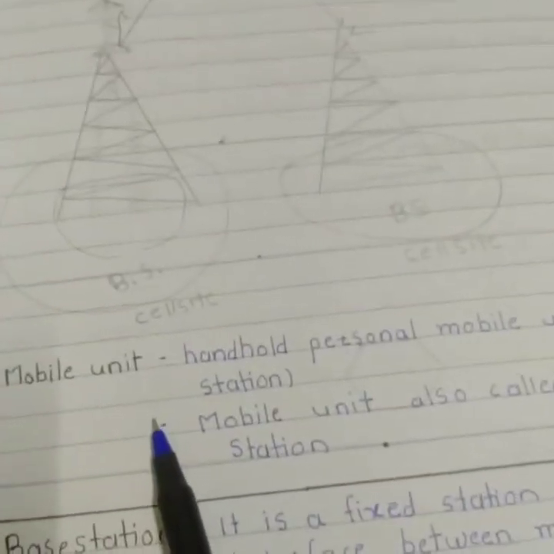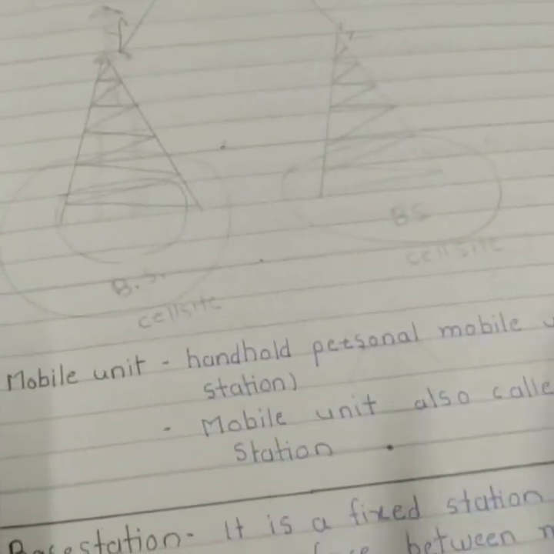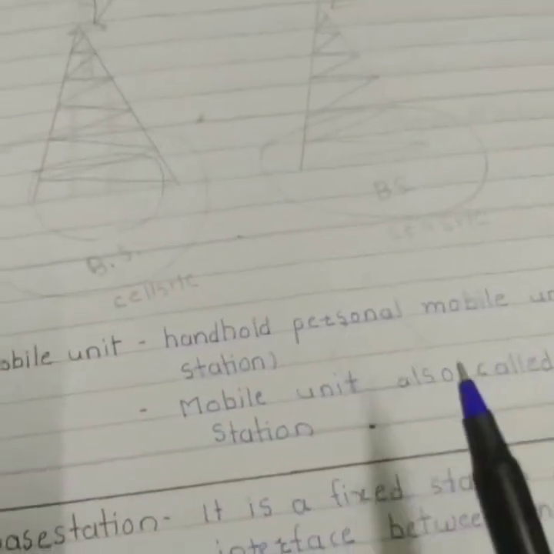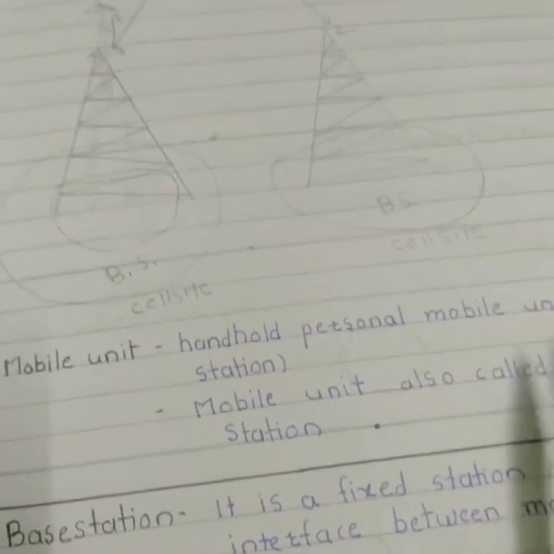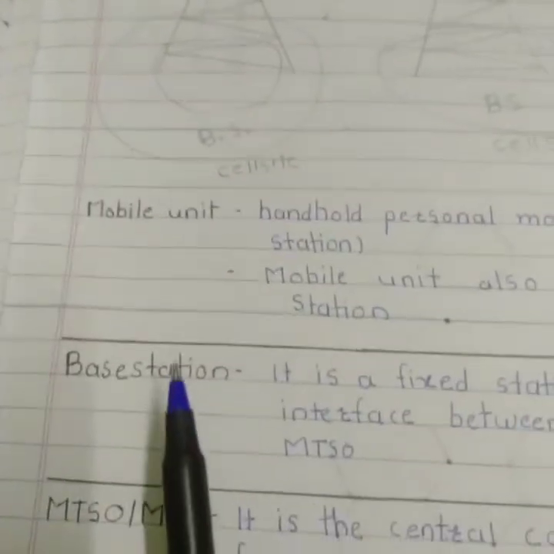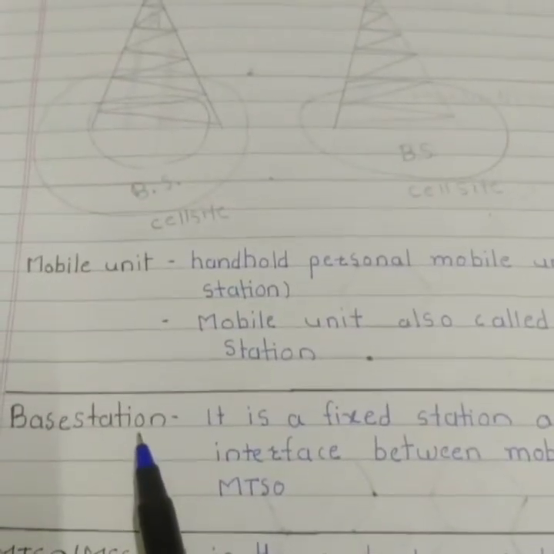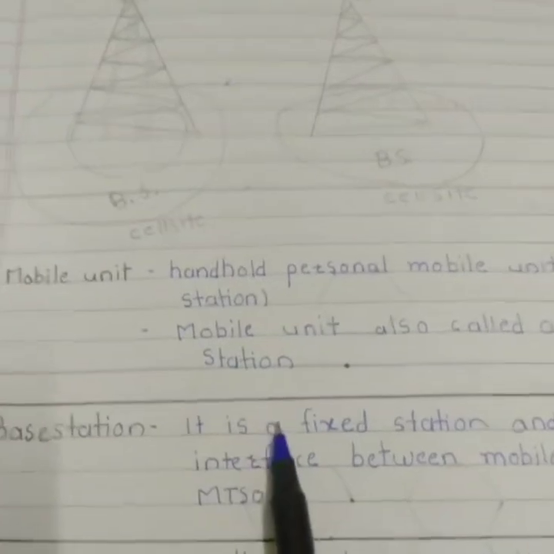First is the mobile unit. What is a mobile unit? The word mobile indicates movable things. So a handheld personal mobile unit is also called a mobile station. That is our mobile phone. Second is the base station. Station means not movable, it is fixed.